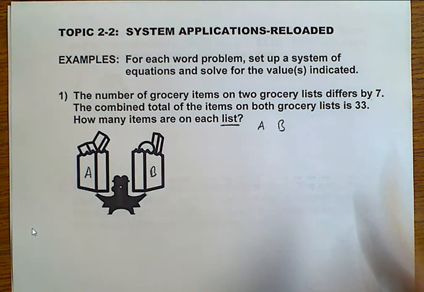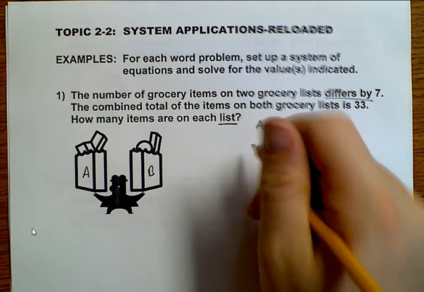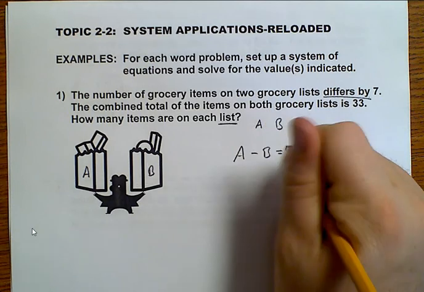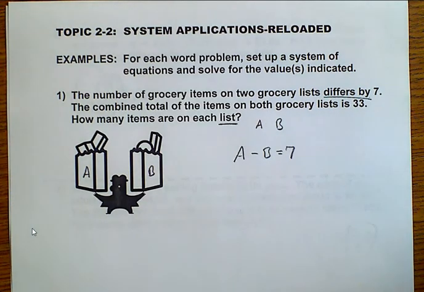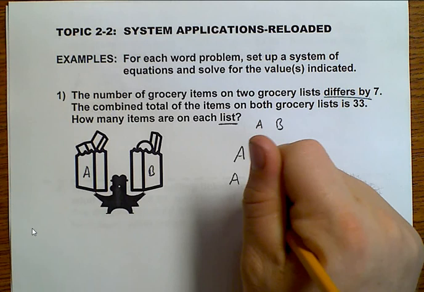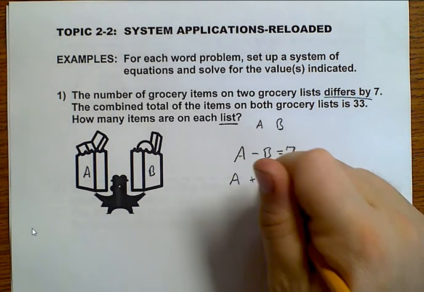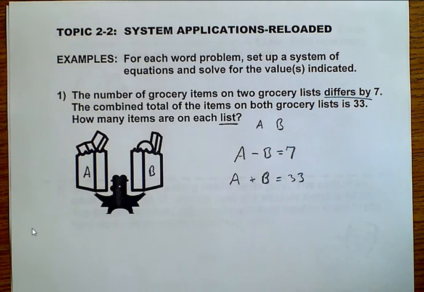Now if these lists differ by 7, that means I take one list, I subtract the other list, and I'm going to get 7. If I combine these, so instead of subtracting them, I add them, I get 33 items total. And so now we have our two equations.